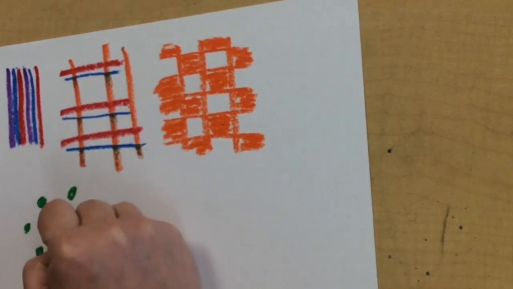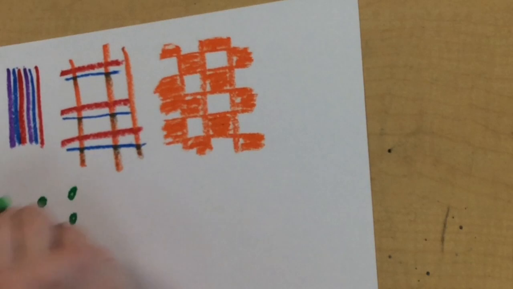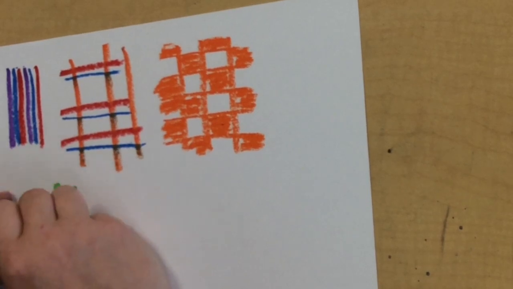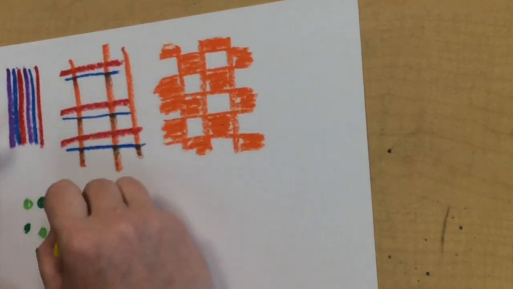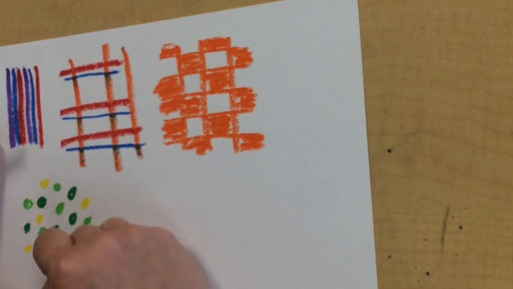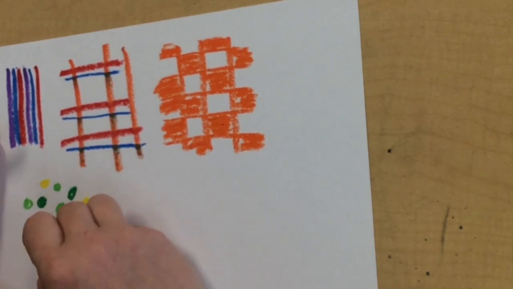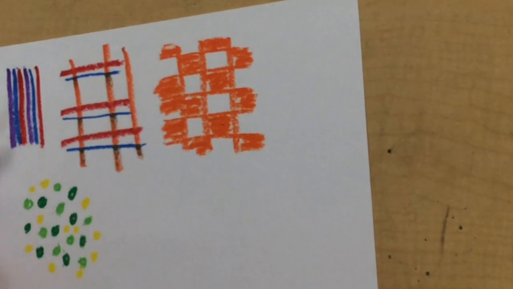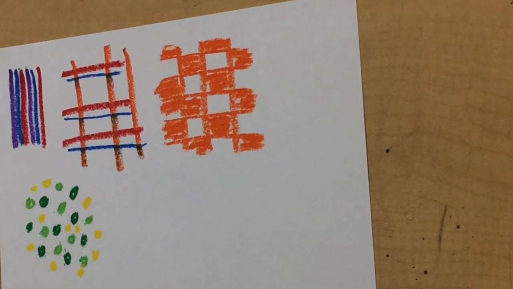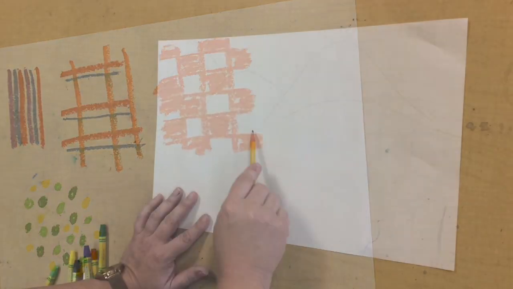Doesn't have to just be one color of dots. Good. So there's some patterns to get you started. Now I'm going to start working on my big project. Here we go.